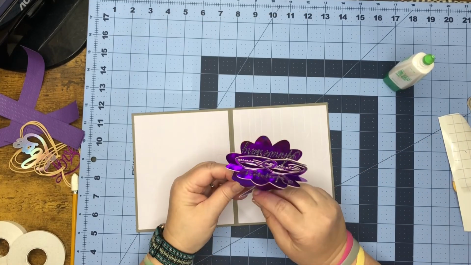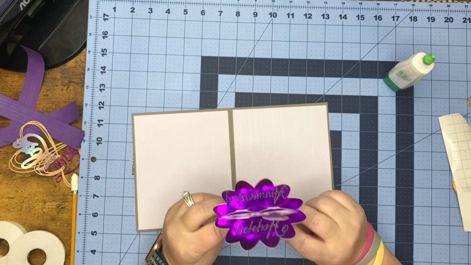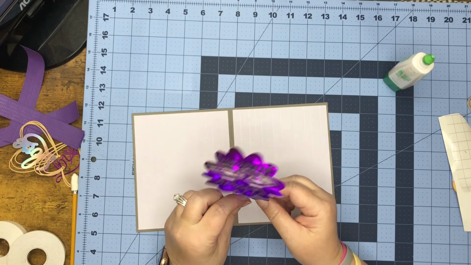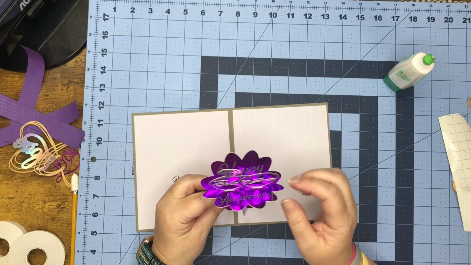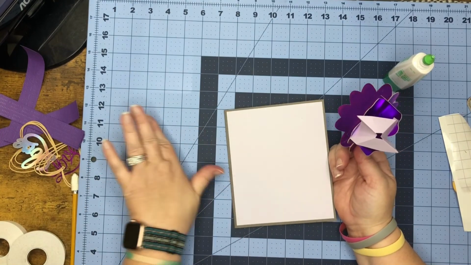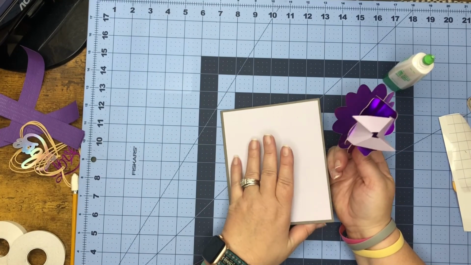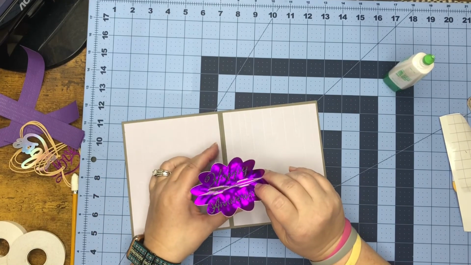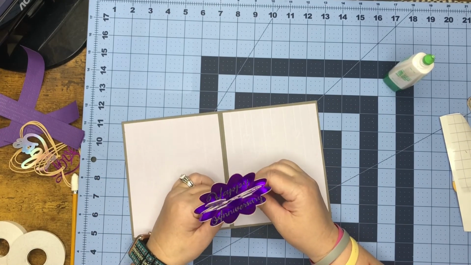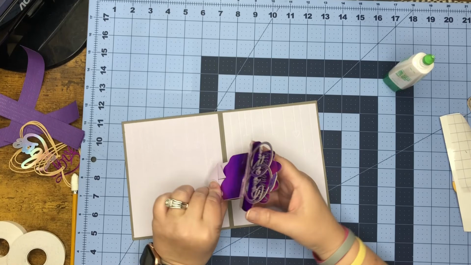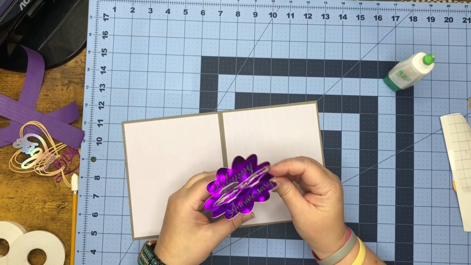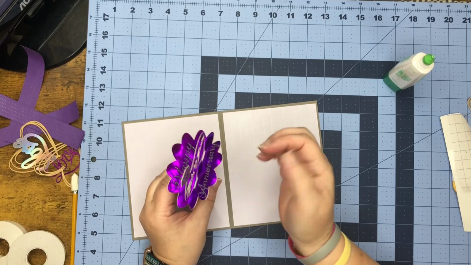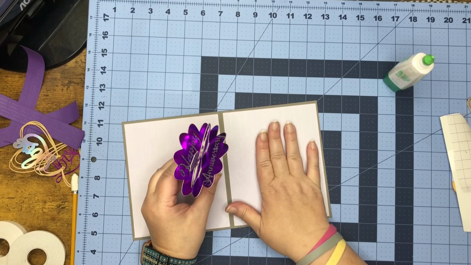Just remember, when it opens, it turns and opens like so. If you're having your card go this way and this is the front, make sure you're setting it properly for it to turn the right way. My front is here, so I'm going to make sure Janice and Ricky is facing this page over here.